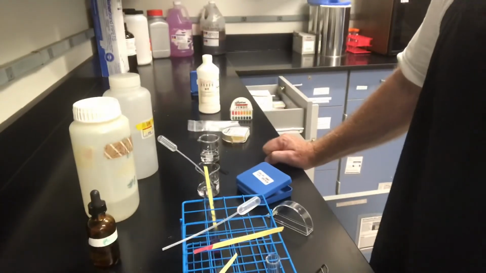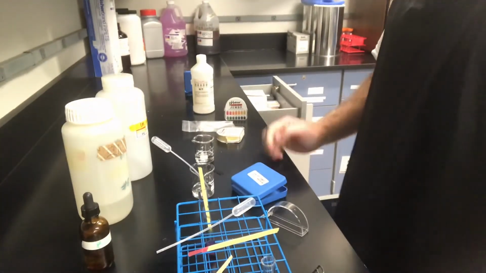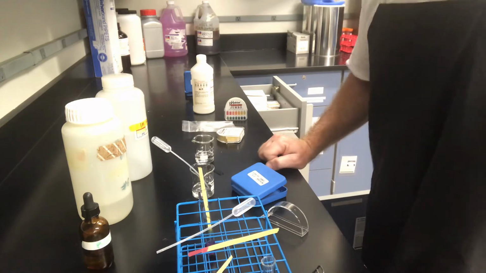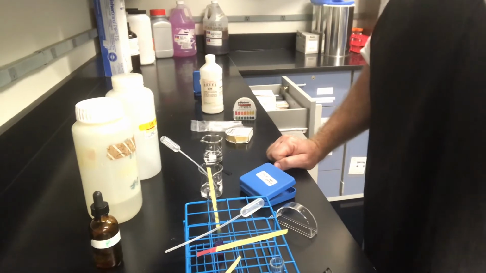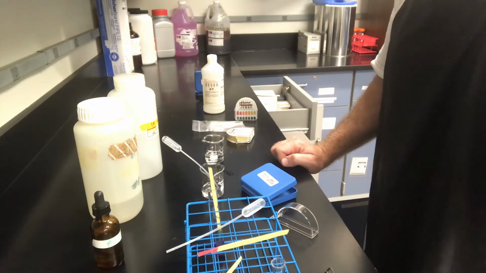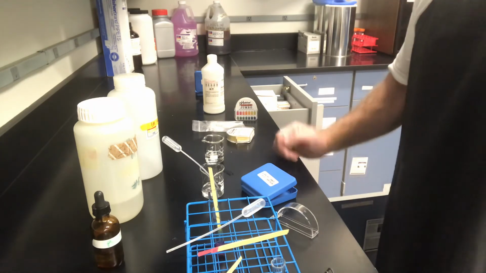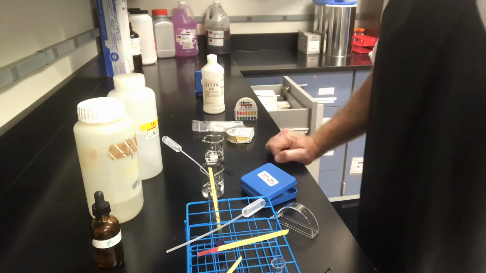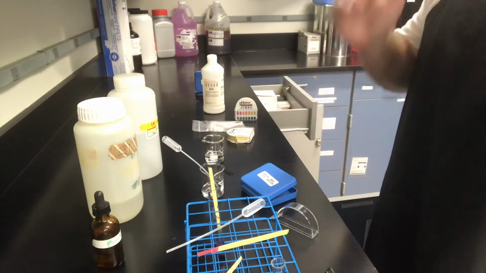All right, now here's the thing. With this part of the lab, we're not doing what's called a titration. If we were doing titration, which we will be in 2 labs from now, we'll be using very accurate measurements and very accurate dispensing techniques to make sure that everything is equal.